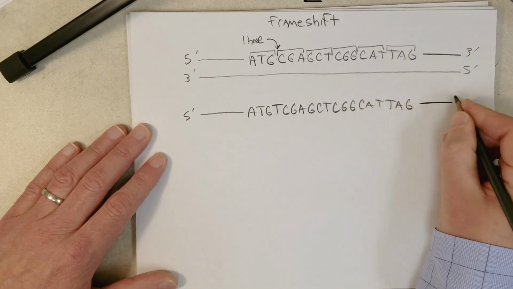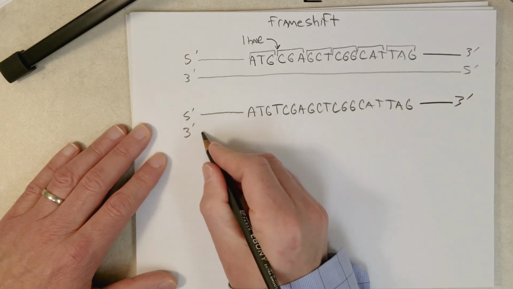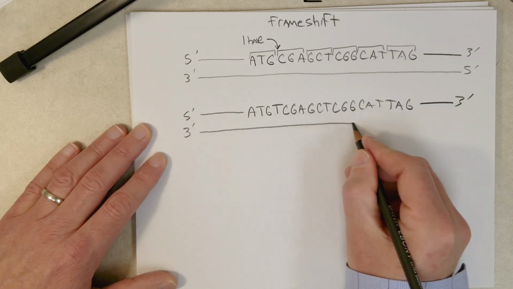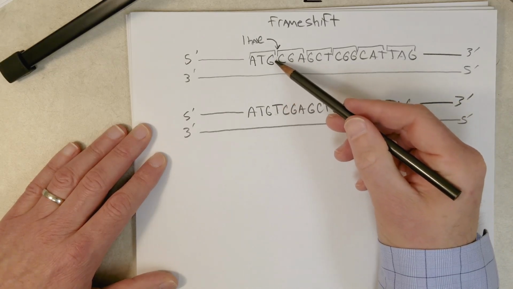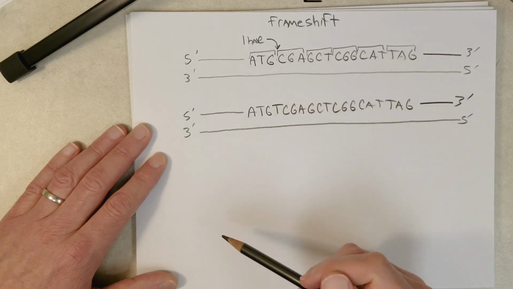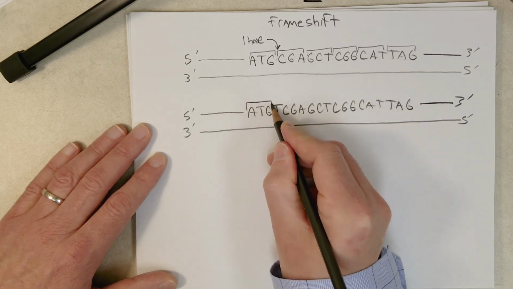Everything about the sequence is identical between these two, except there's a T here where there was no T before.